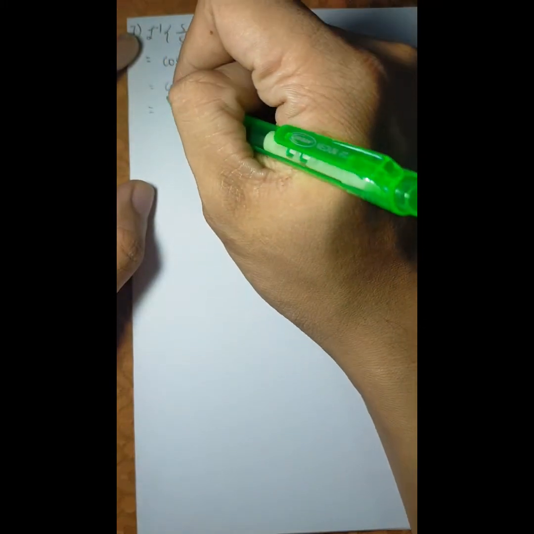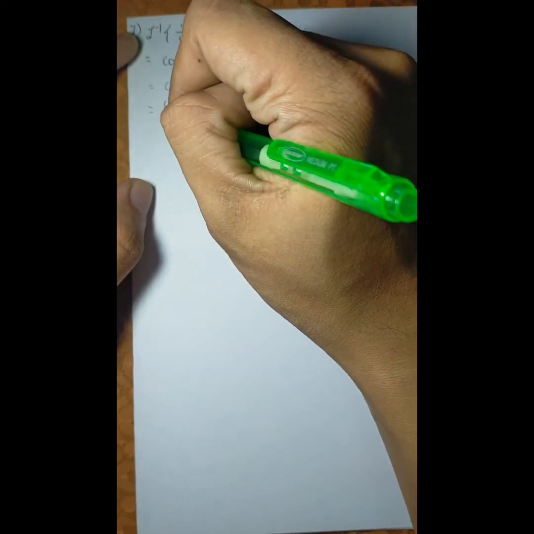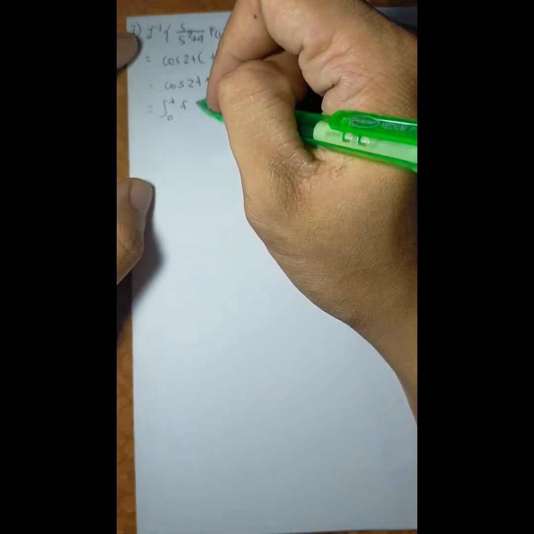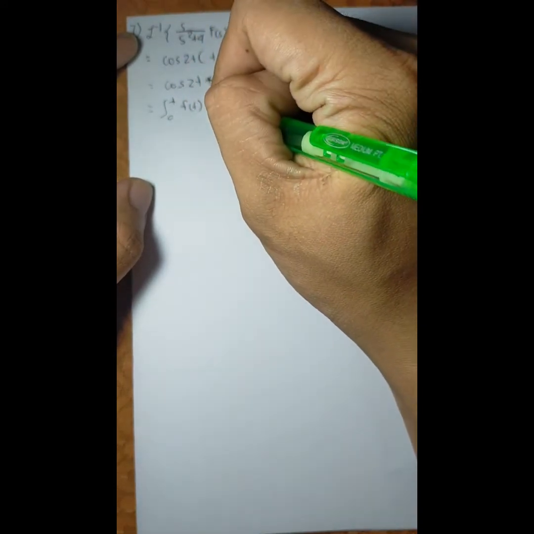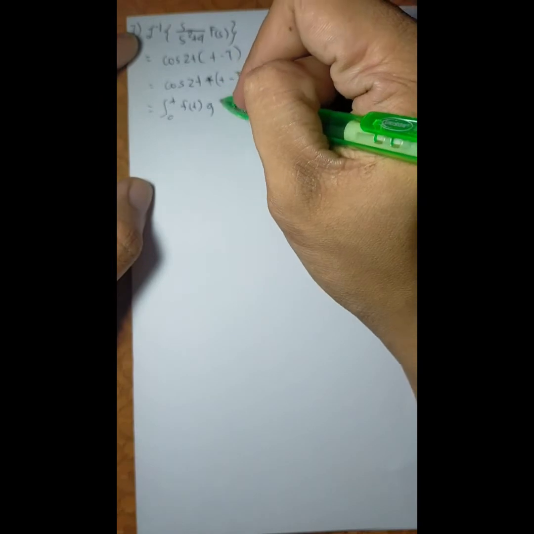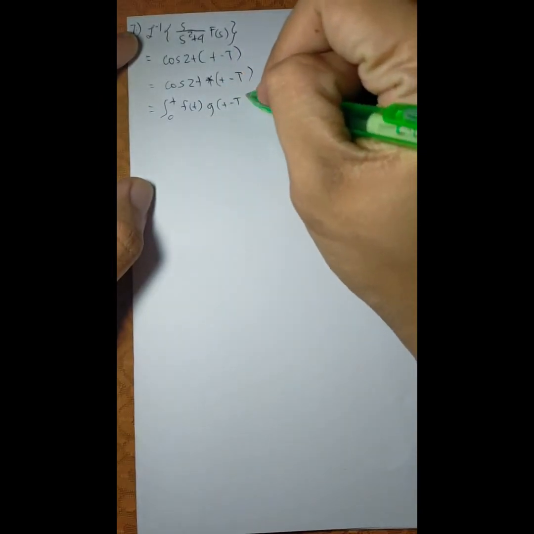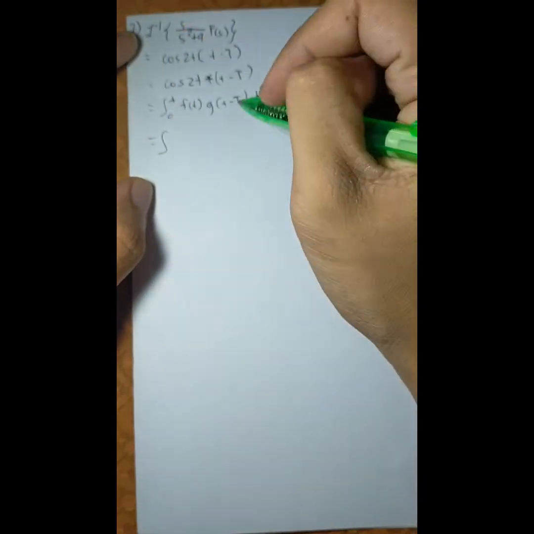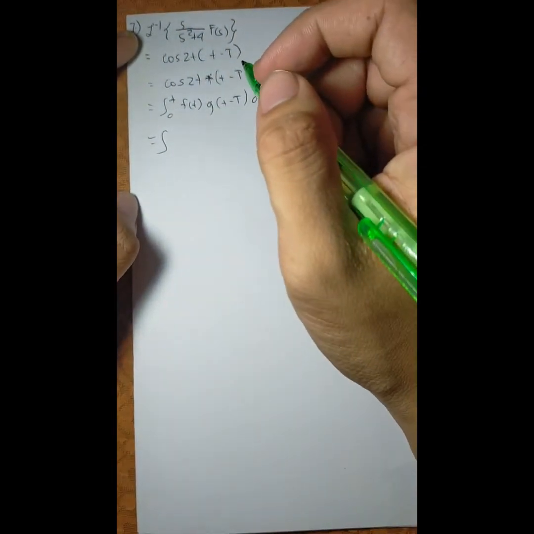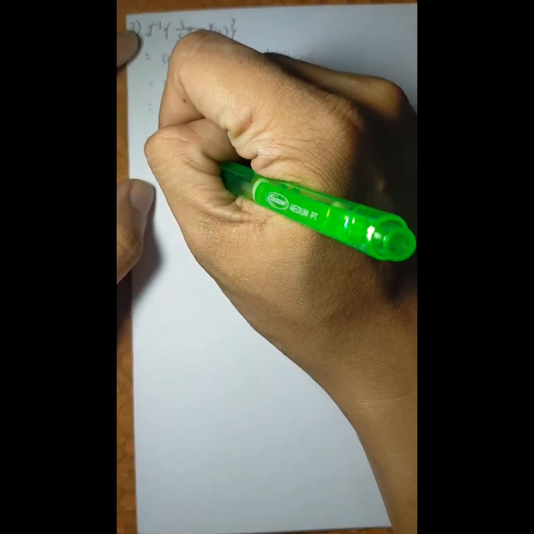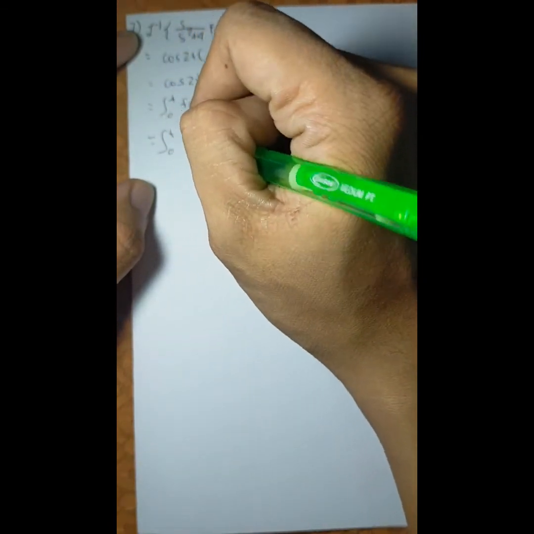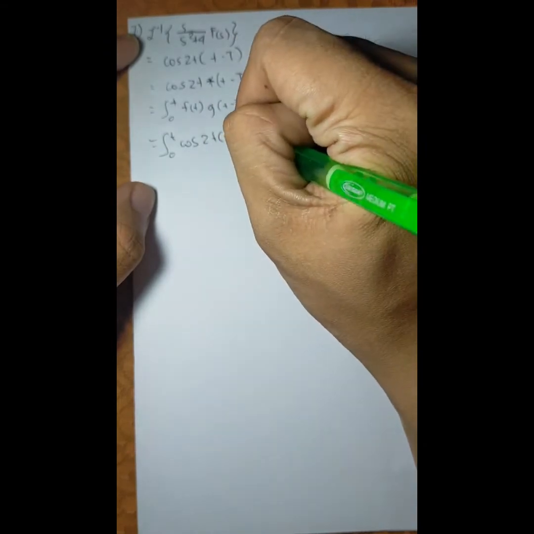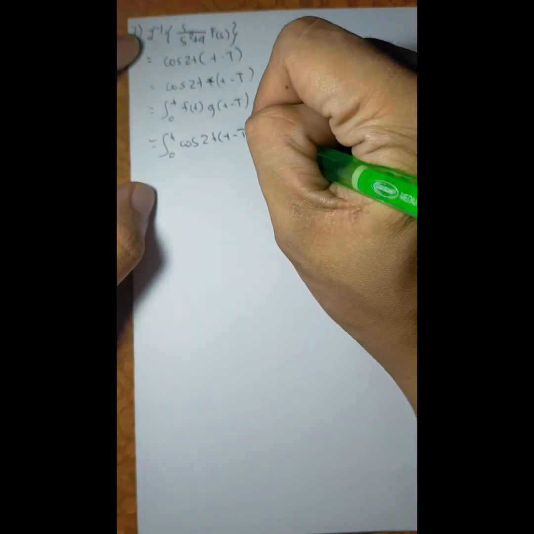So in our formula, we have integral from 0 to t of f of t times g of t minus tau d tau. So to input our given, we have integral from 0 to t of cosine 2t times (t minus tau) d tau.